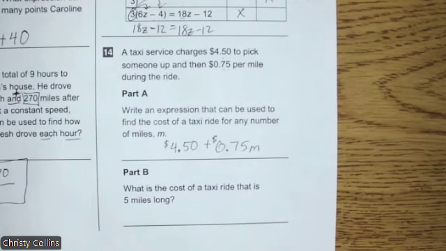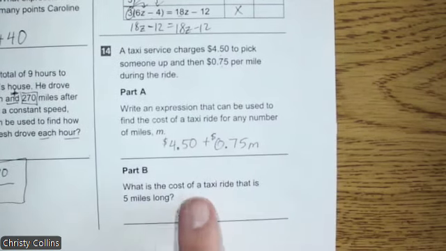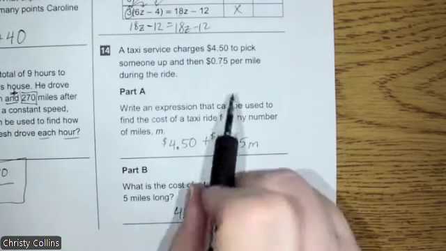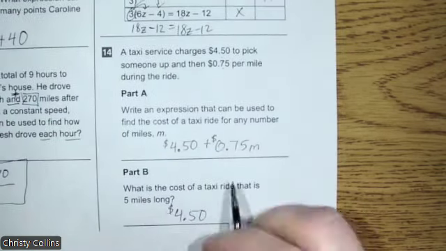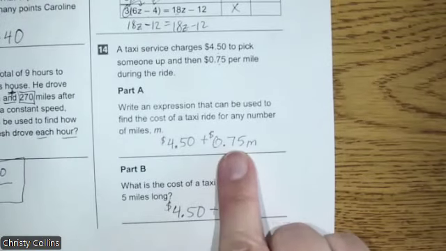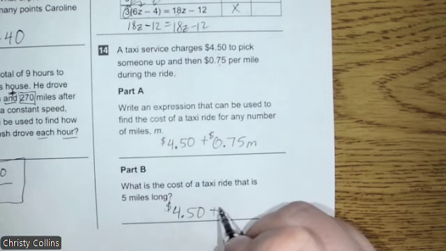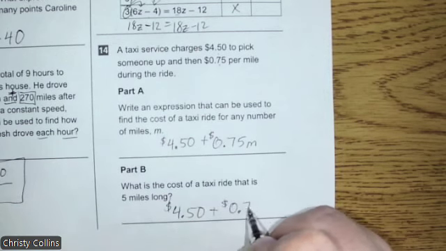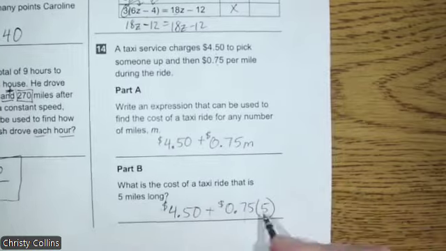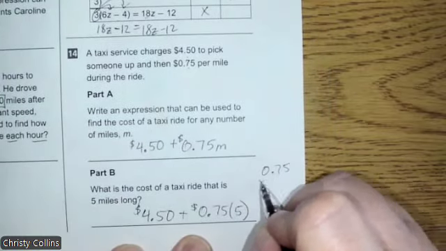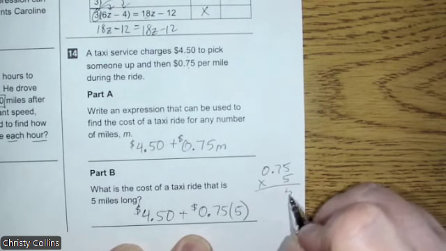Part B, what is the cost of a taxi ride that is 5 miles long? So we'll use our expression, $4.50 for that initial pickup fee, plus, instead of saying 75 cents times m, we're going to say 75 cents times 5, because we know that the ride is going to be 5 miles. Okay, then we'll multiply that out. 5 times 5 is 25, right?